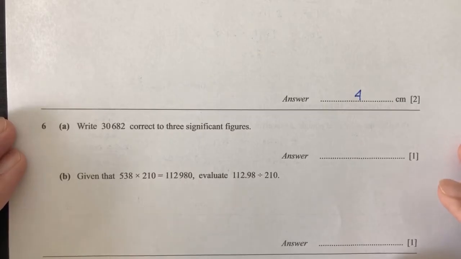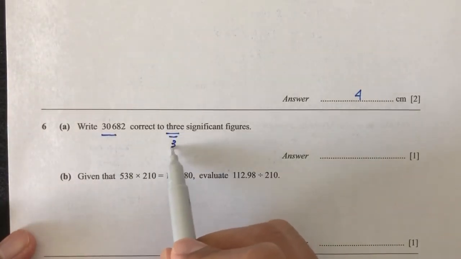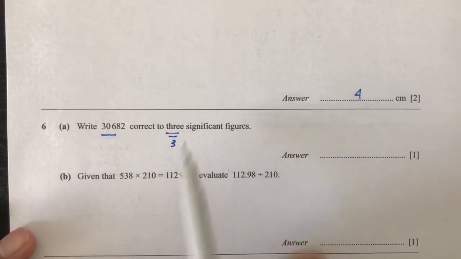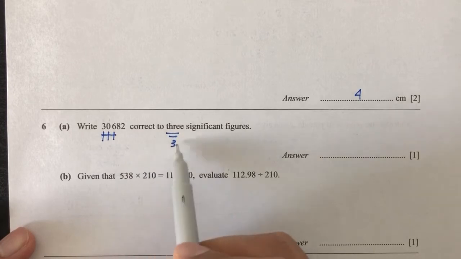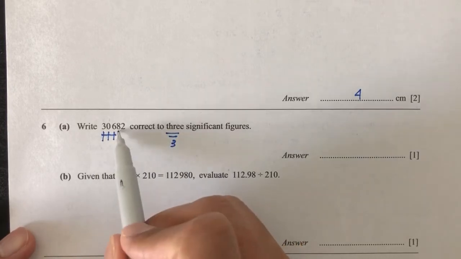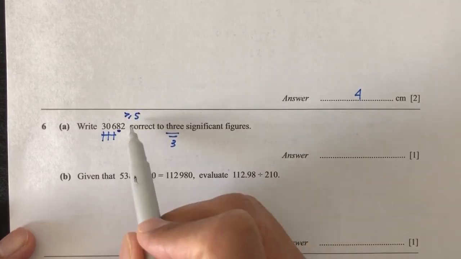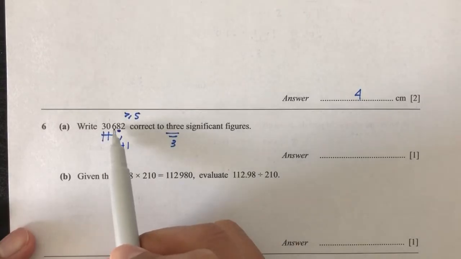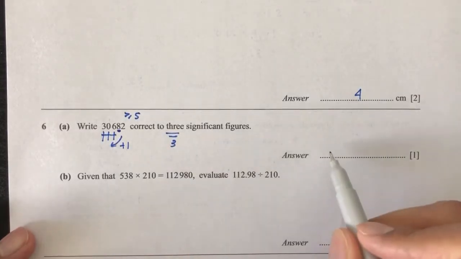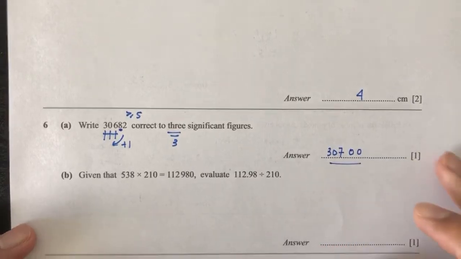Okay, moving on to question part 6. Write this number correct to 3 significant figures. So how do we do this? We will leave the 3 numbers because we have 3 significant figures. We ask ourselves if this number here is bigger or equal to 5. If the answer is yes, we add 1 to the first 3 numbers. So 306 add 1, that will be 307, and the rest becomes 0, just like that.